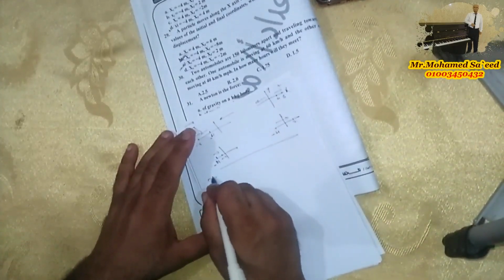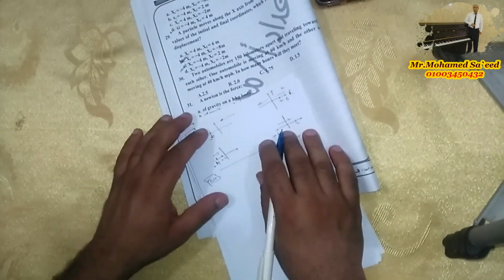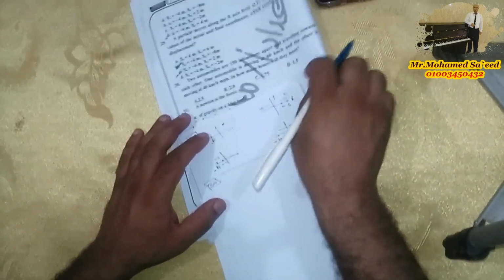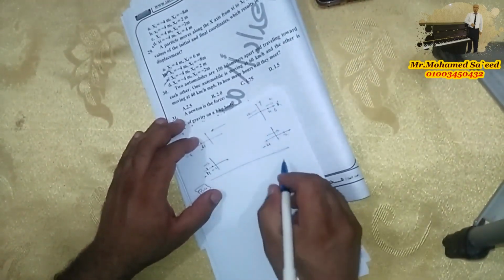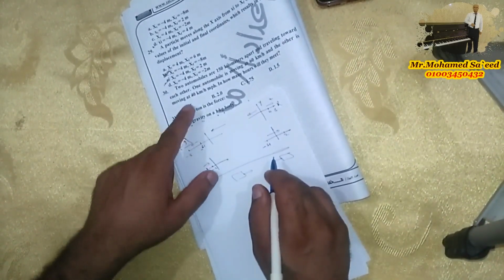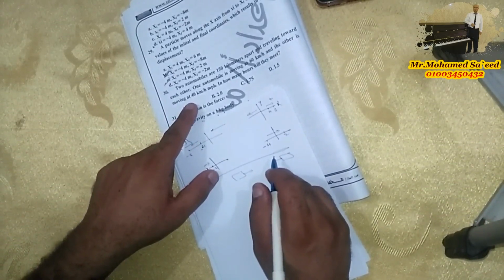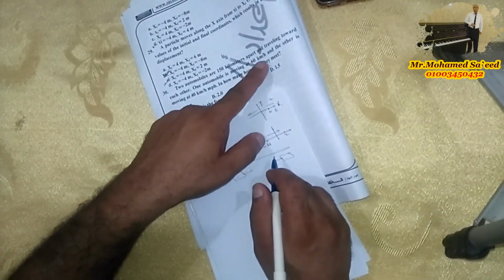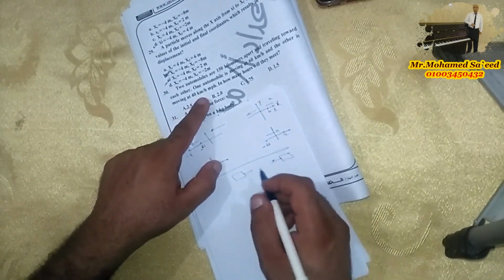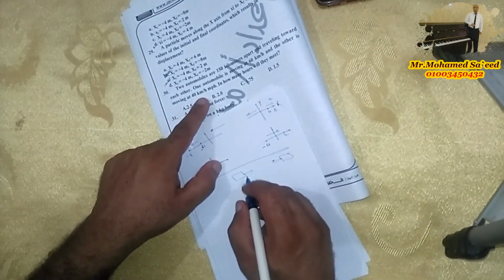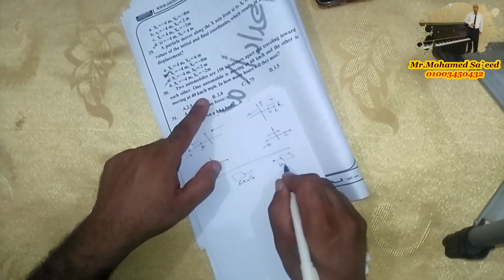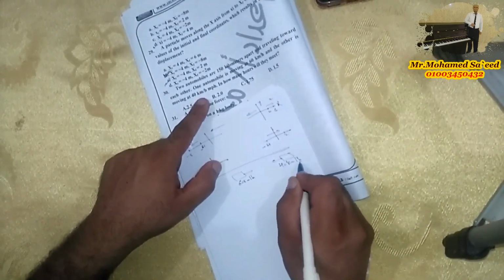Number 30. Two automobiles are 150 kilometers apart and traveling toward each other. The first one is moving at 60 km per hour and the second one at 40 km per hour.